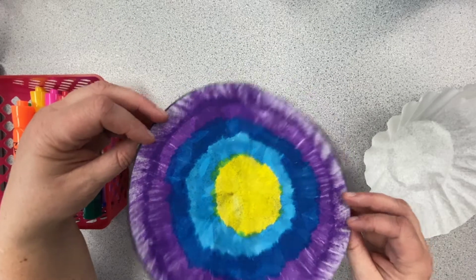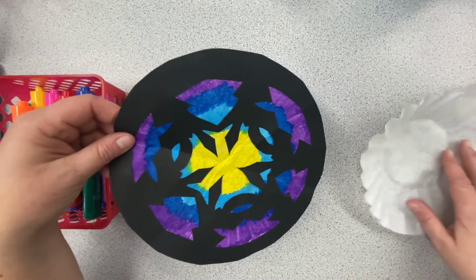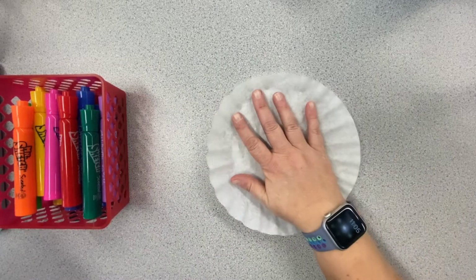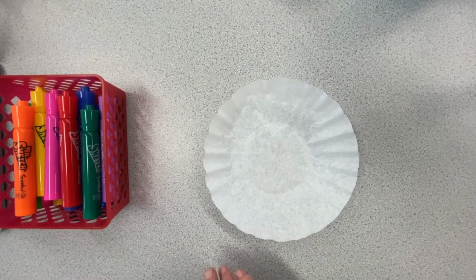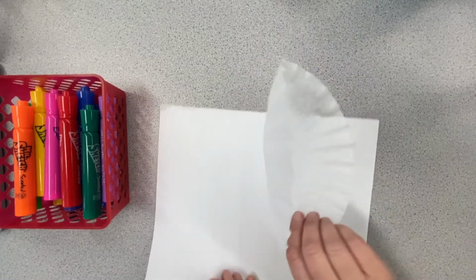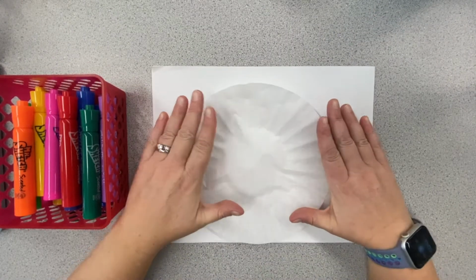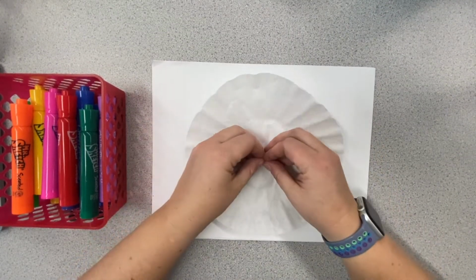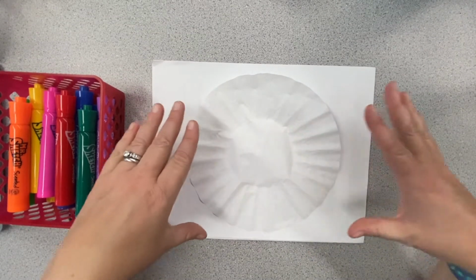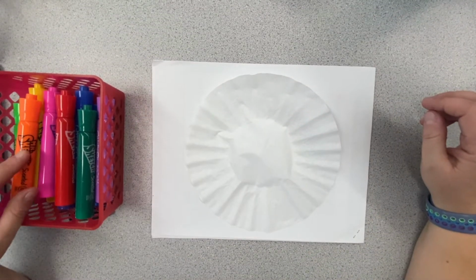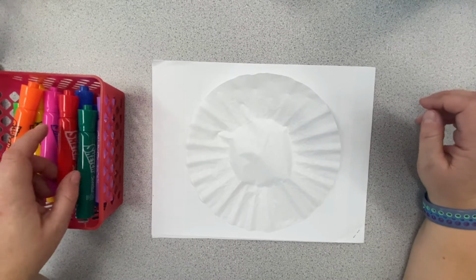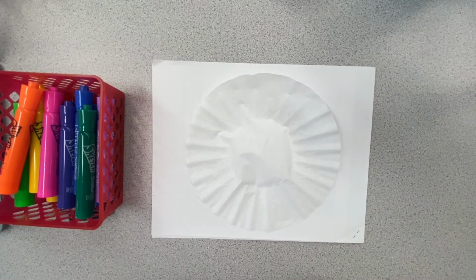Let's get started, artists. The first thing you're going to need to do is locate the coffee filter and black circle along with some markers. Before you do anything else, please put your coffee filter down on a piece of scrap paper. We do not want this color going through and ending up on the table.